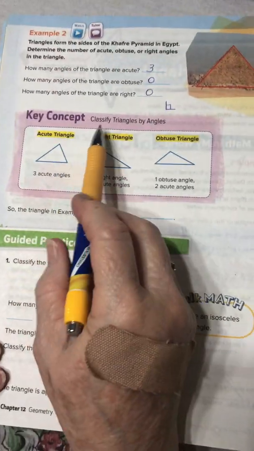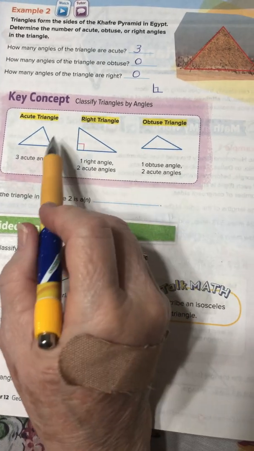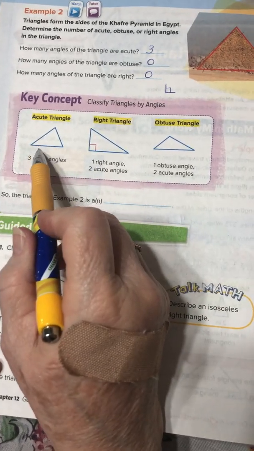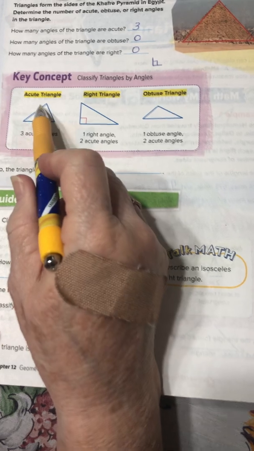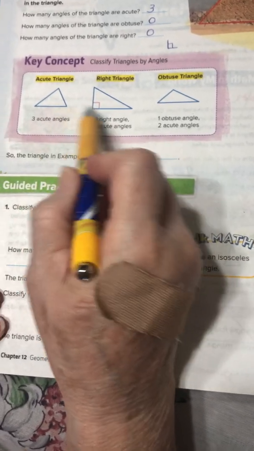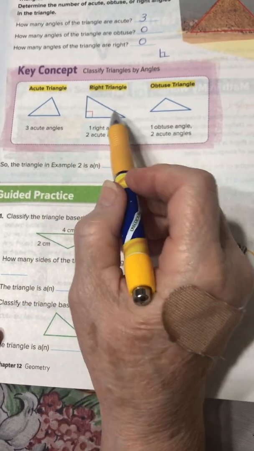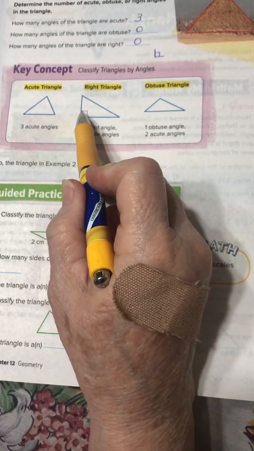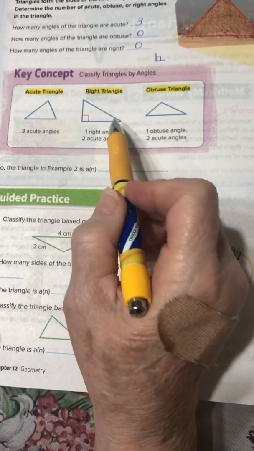Okay, another way to classify triangles is by their angles. The acute triangle has 3 acute angles, or angles that are less than 90 degrees. That's 90 degrees right there. The right triangle has 1 right angle, that means 90 degrees.